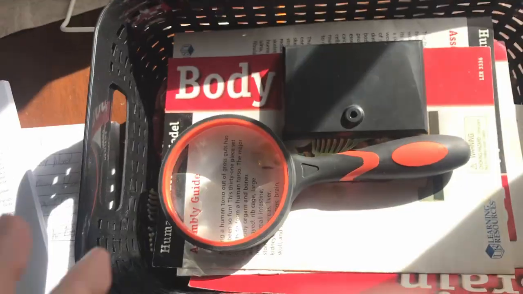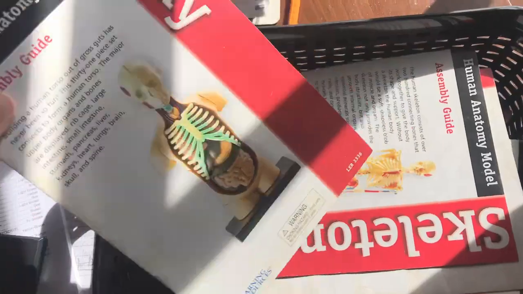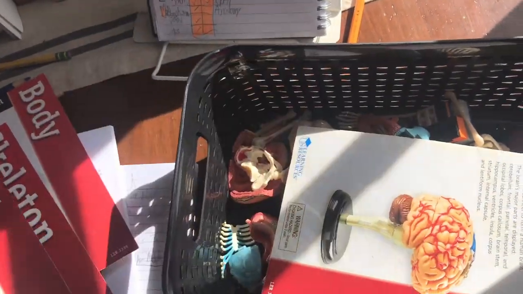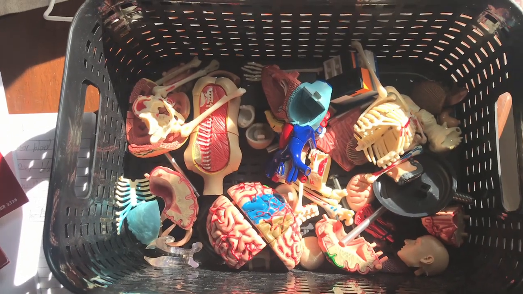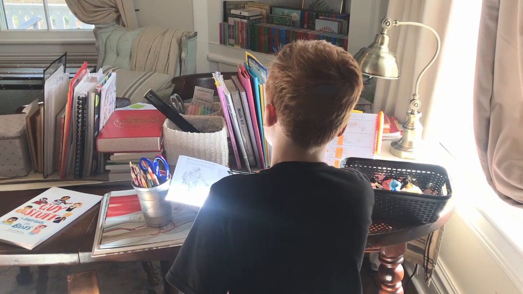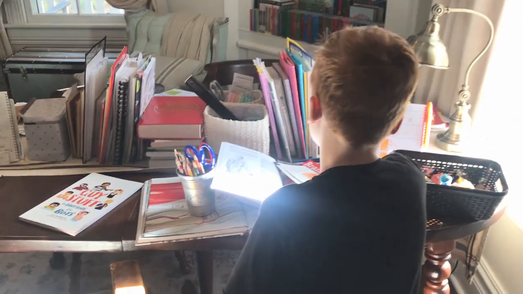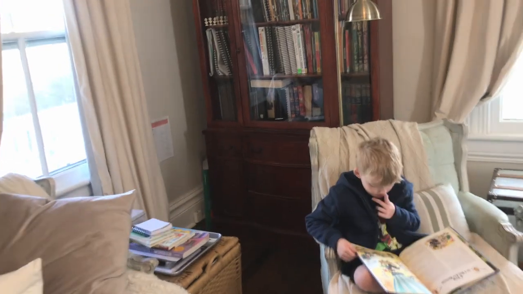And I'm just showing you what's in that little basket. It's his anatomy models. I like these. I'll link those down below for you too. He's actually had these for years and years because he was just interested in the body. We bought them a long time ago. And all the kids love them. We put them together and use them while they study. You see his little guy stuff book over there to the left. I just let him read that as he sees fit. It's about adolescence and stuff.